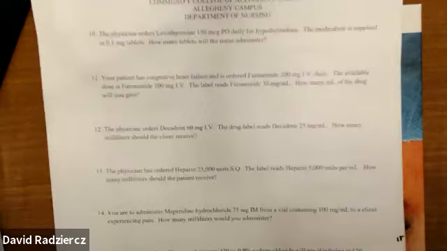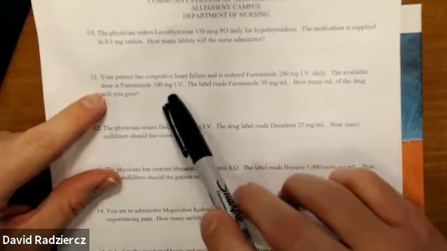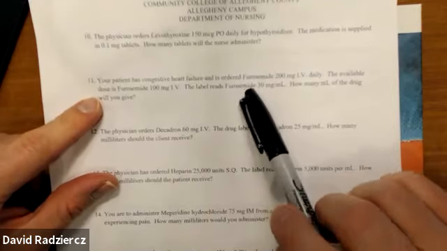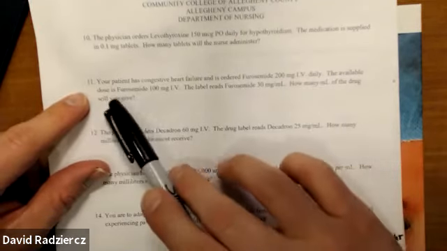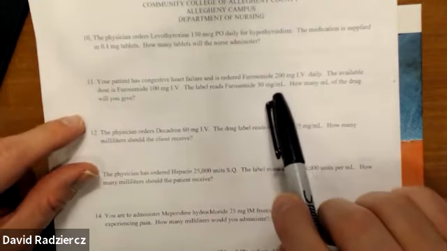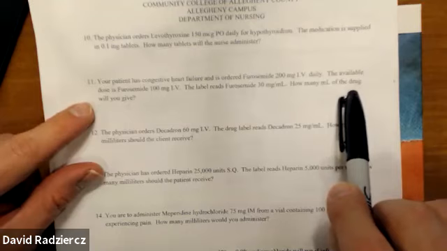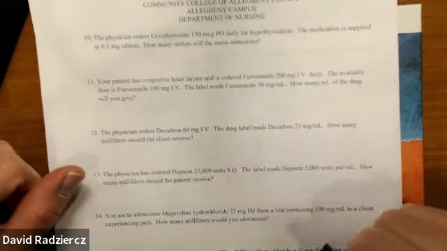All right, well, thank you. For number 11, I just want to make sure we're on the same one. So the patient has congestive heart failure. They're ordered furosemide 200 milligrams IV daily. Available is furosemide 100 milligrams IV. The label reads furosemide 30 milligrams per milliliter. How many milliliters of the drug will you give? That's the same question. Correct. Okay, so tell me what you did.